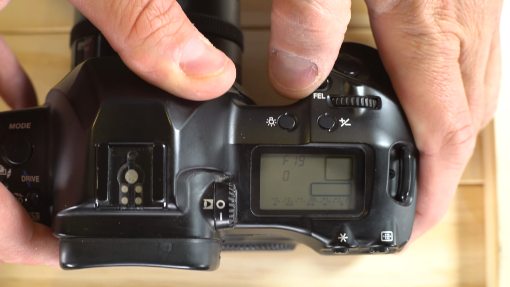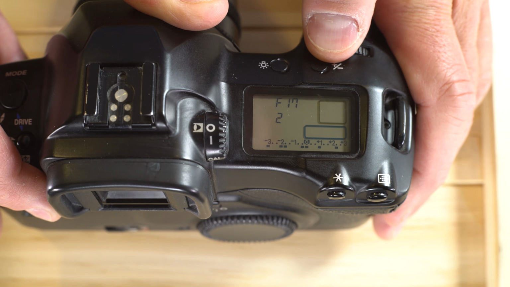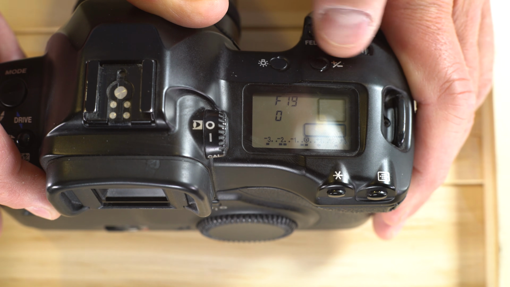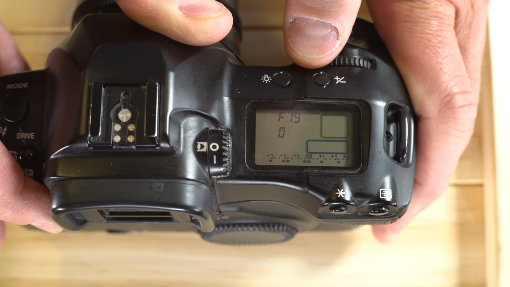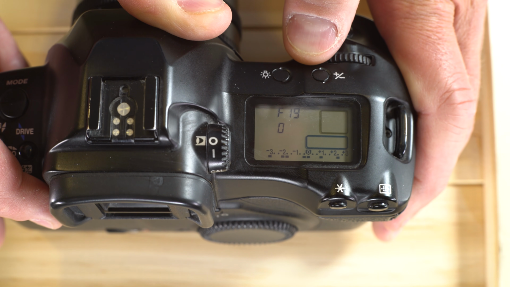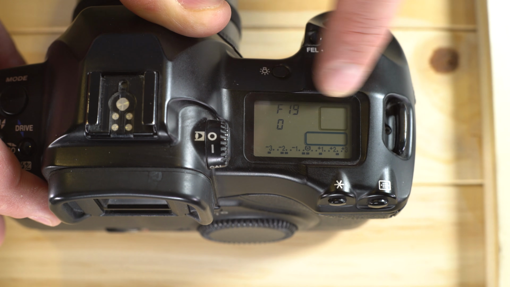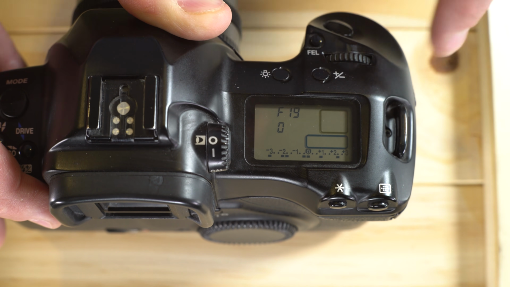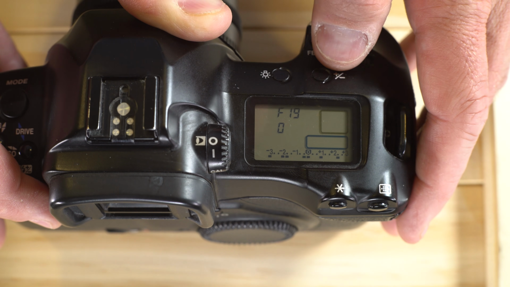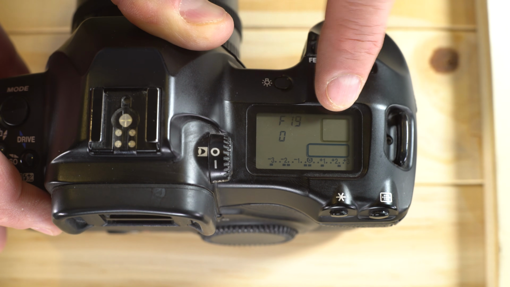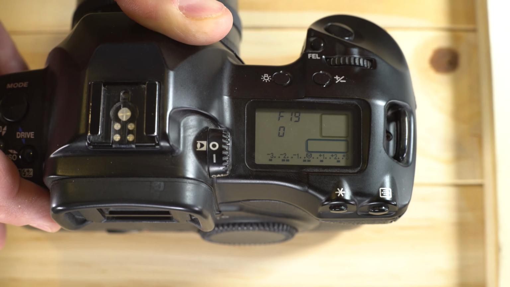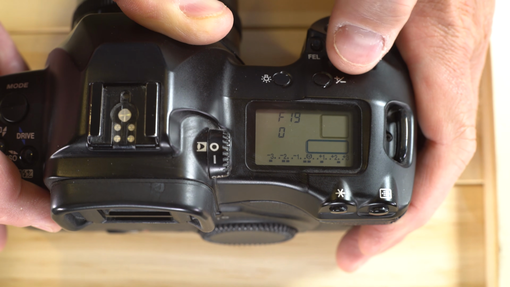Function 18 is unused and applies only to the EOS 1V and was skipped in the 3 to keep the numbering convention in the 3 the same as in the 1V. So basically all of these functions are also applicable to the 1V, but there's no function 18 in this camera.